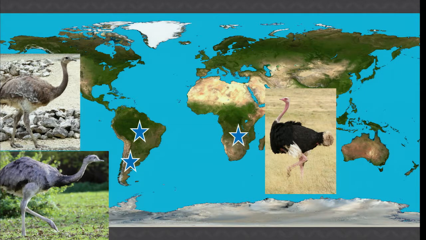So applying what we've just learned to this question, how do these flightless birds get to their respective locations? We can imagine, maybe in times past, the ostrich happened to get across the Sahara and didn't get back out. These rheas may have, in times past, when there was an ice age, walked across that land bridge between Russia and North America, gotten across the Isthmus of Panama, down into South America, and that's where they exist today.